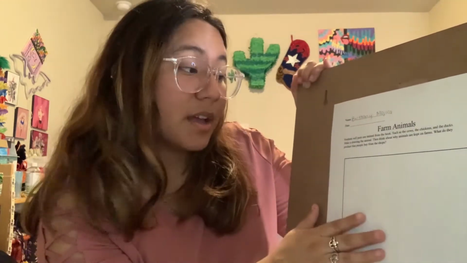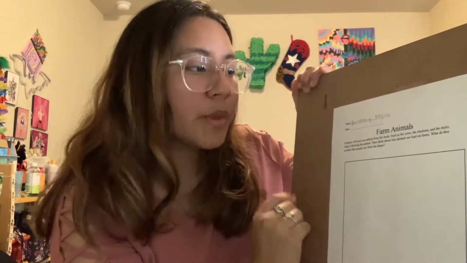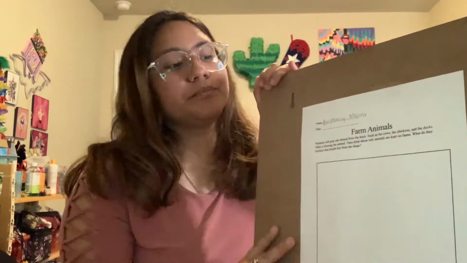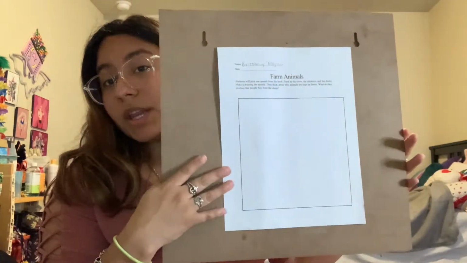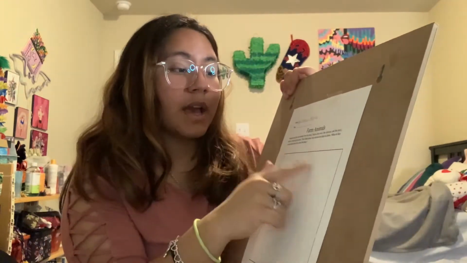They will make a drawing of this animal and then think about why these animals are kept on the farm. What do they produce that people buy from the farmer? We will begin by drawing any of our three choices. We could do a cow, a chicken, or ducks. We will begin drawing.